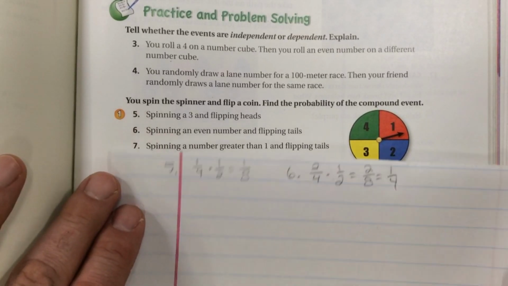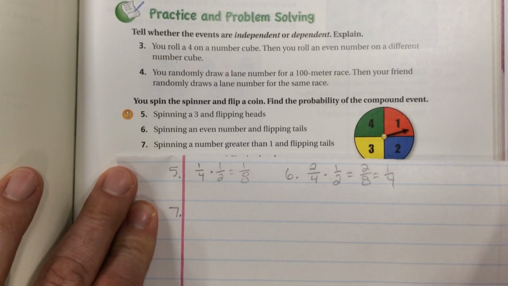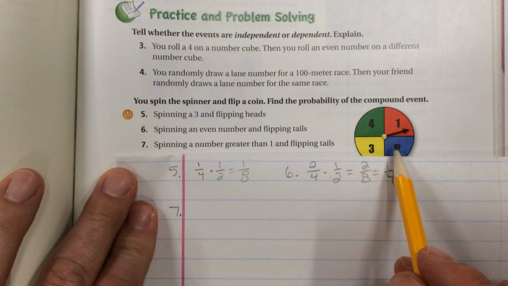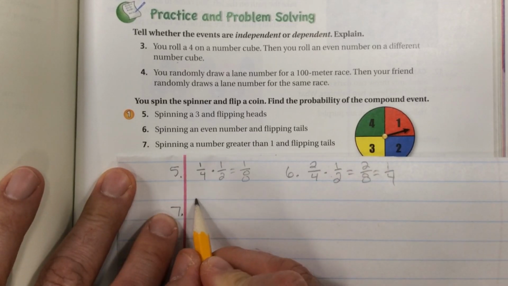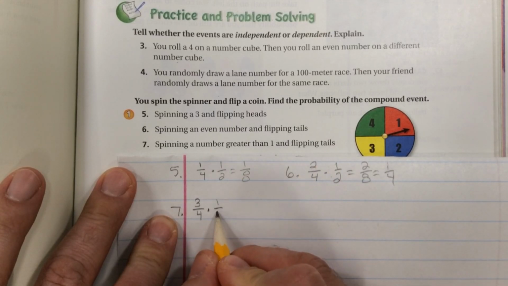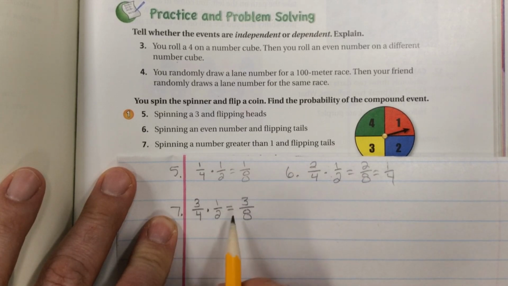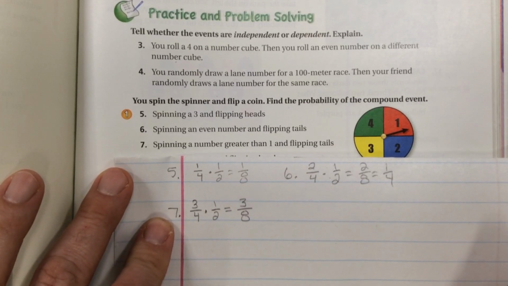Number 7, spinning a number greater than 1 and flipping tails. Well, there are 3 numbers greater than 1. And flipping tails, 1 out of 2, which gives you a 3 out of 8 chance, just multiplying across the top and multiplying across the bottom.